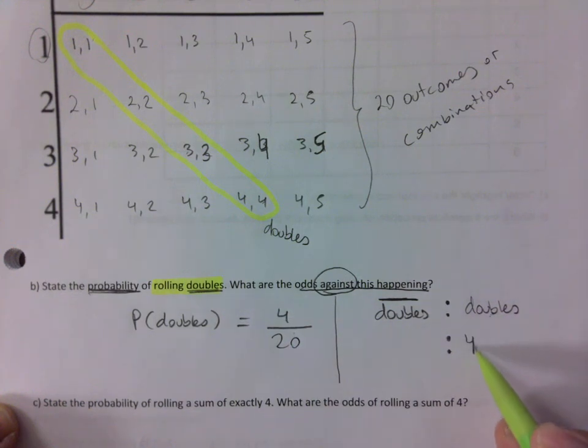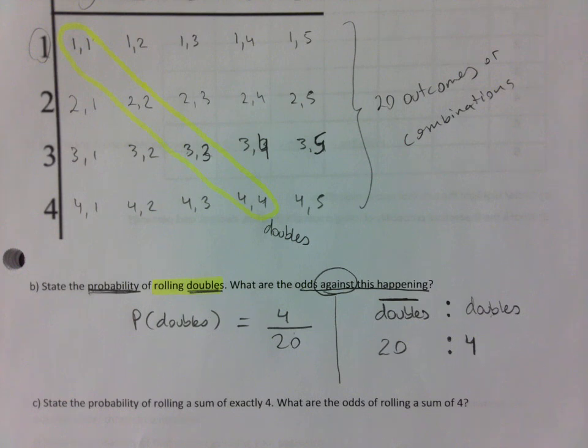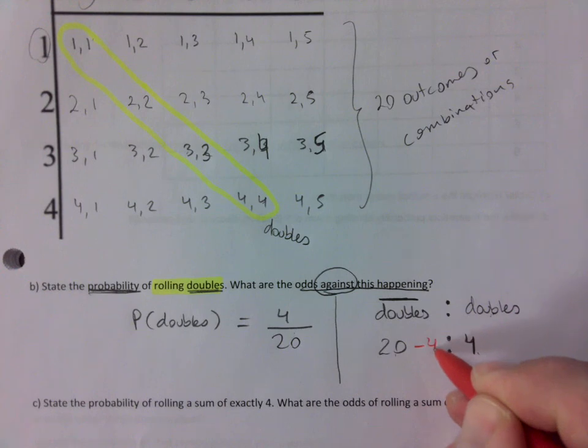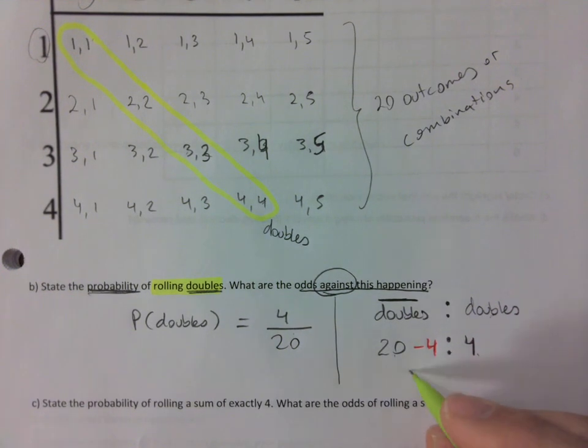So that's my first number that I write down. On the other side, a lot of you are tempted to just put down 20. But remember, if you add up 20 and 4, you get 24. Do you see 24 anywhere? You don't. So maybe I'll use a red pen on this one to drive this point home. So you get 16. 16 to 4 are the odds against rolling doubles.